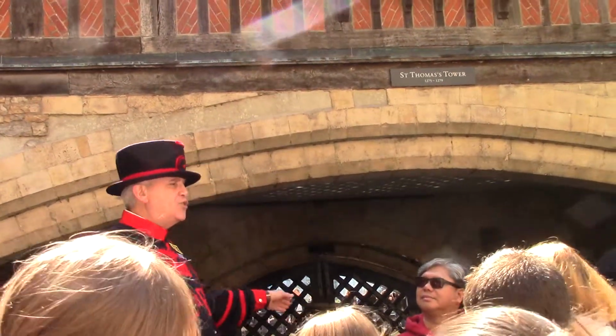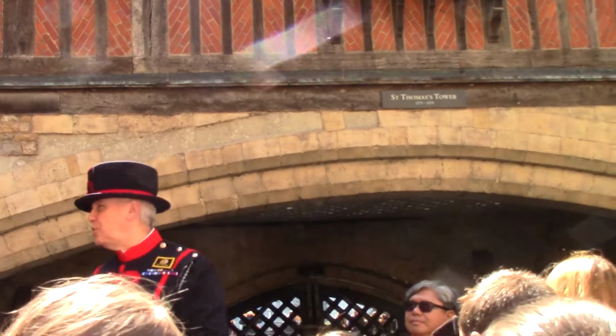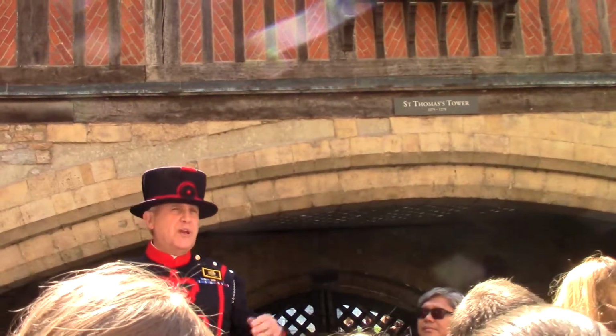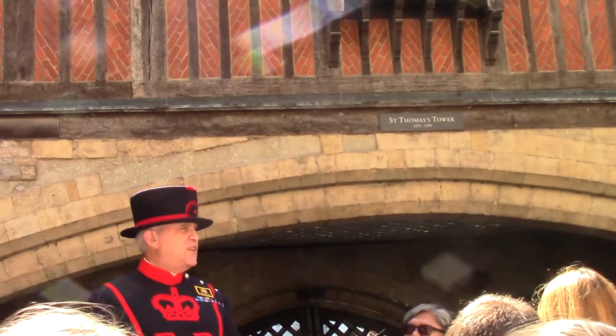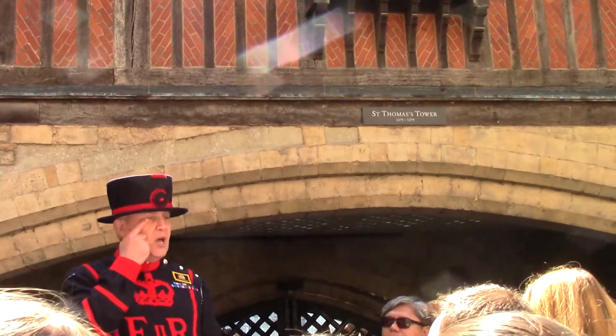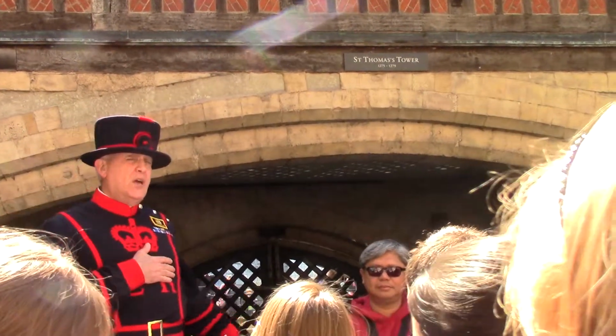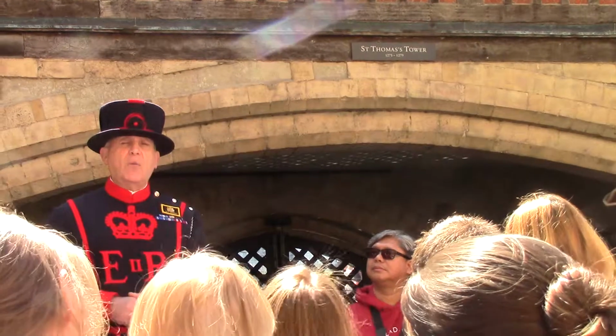Now, it became known as Traitors' Gate over the Tudor period, a period in England between 1485 and the reign of Henry VII to the death of Elizabeth I, because of all the famous traitors who made their way into the tower via the gateway.